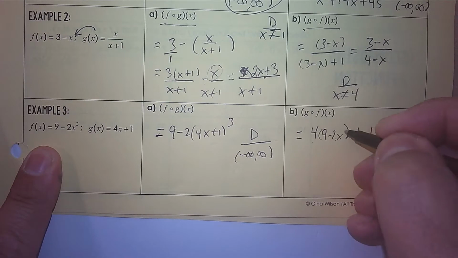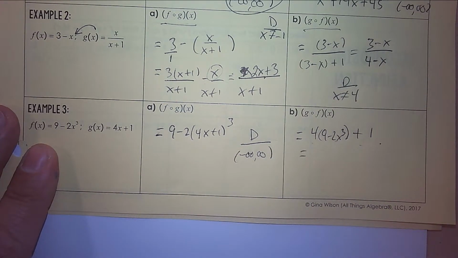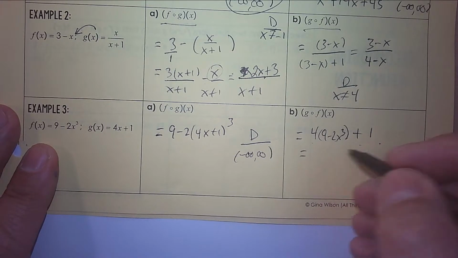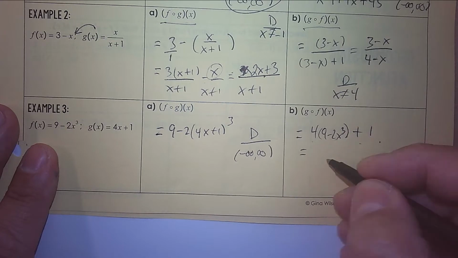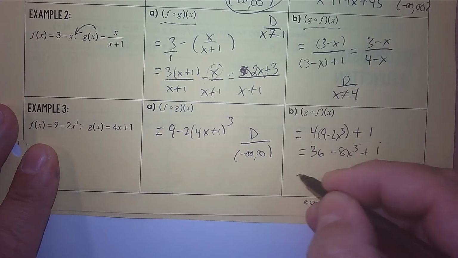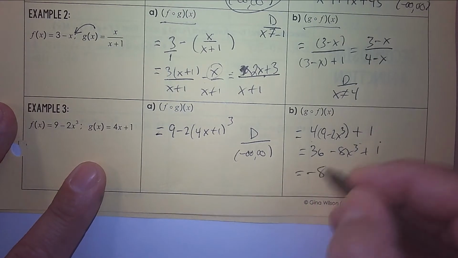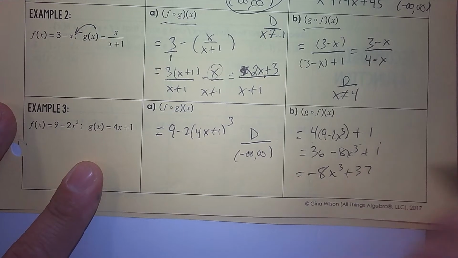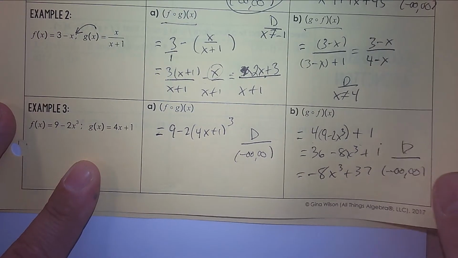All right, I am going to make you multiply this out because it's much simpler than the last one. So multiply it out for me. Rosie, multiply it out. 36 minus 8x cubed plus 1. Any like terms? Yes. What? So 36 and 1. So what does that make? 37. Any domain restrictions? No. Perfect. Turn the page.